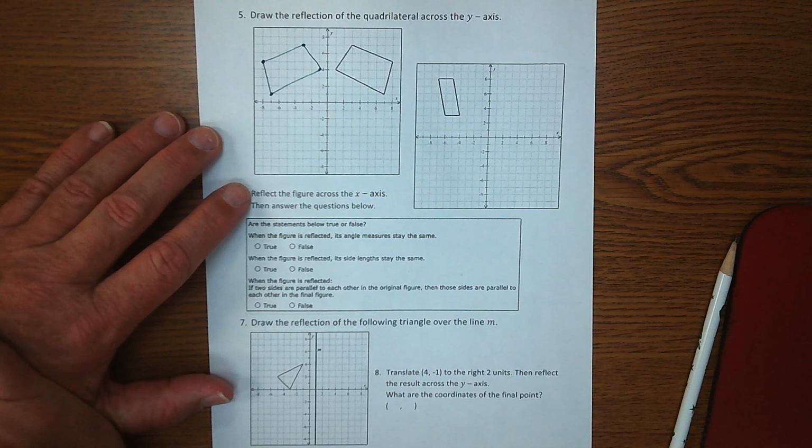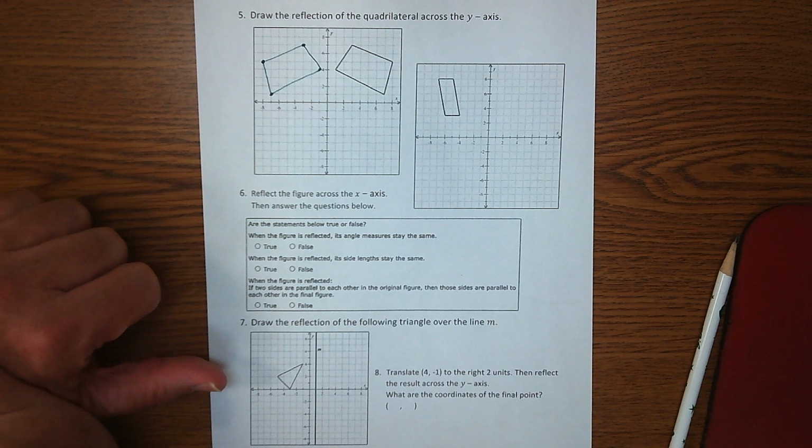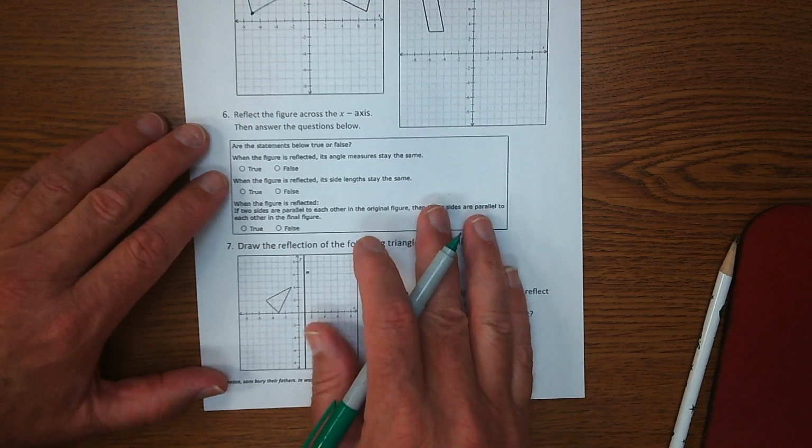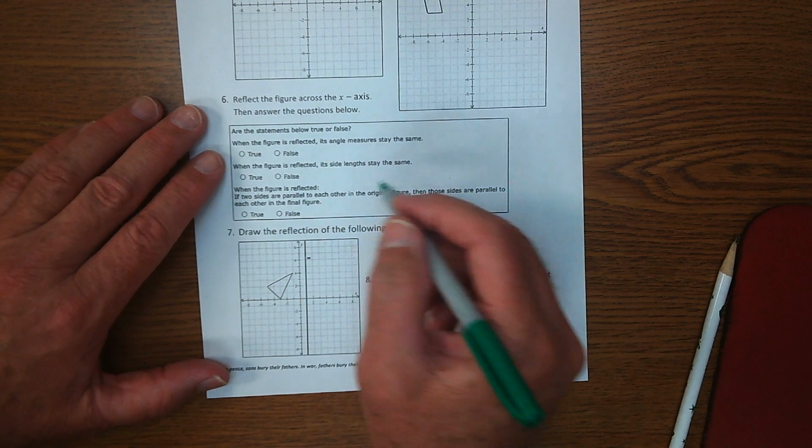So there's my mirror image shape. Okay? So not too bad. They're not that hard to do. Okay, now we're going to reflect this. We're going to answer some questions.